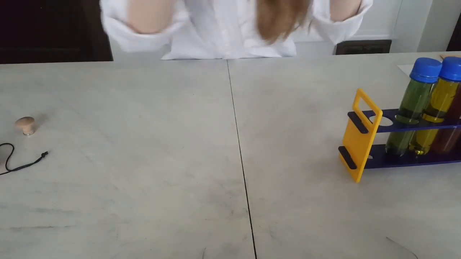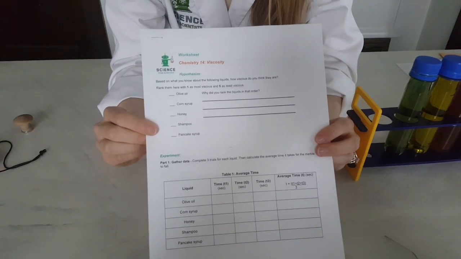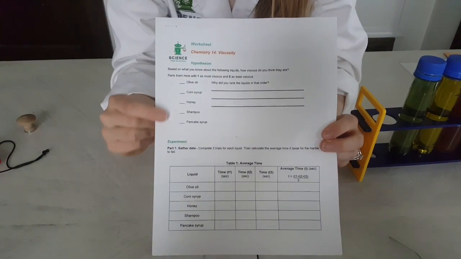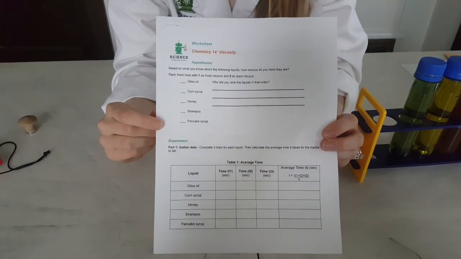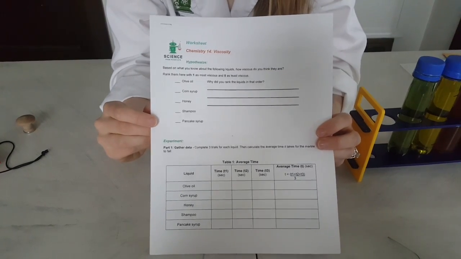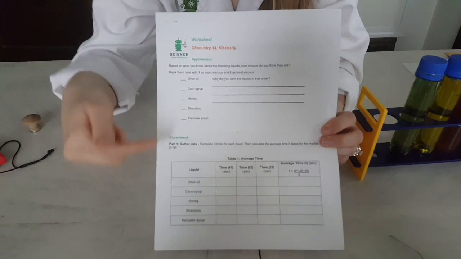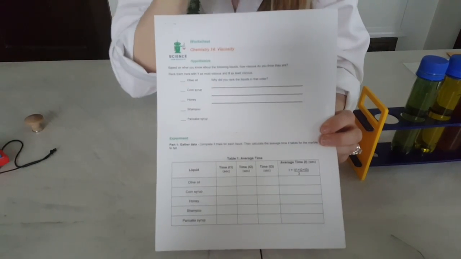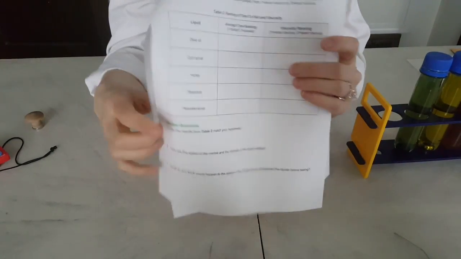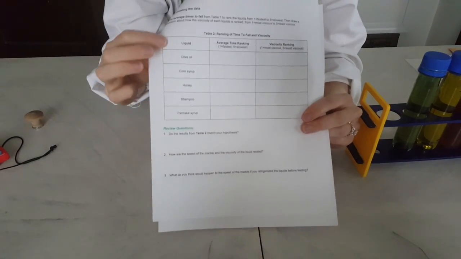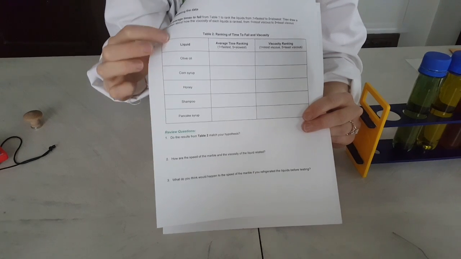The worksheet can be used to track all this data. First, the students will make a hypothesis about the viscosities of these 5 fluids before beginning. Then they'll take their measurements each 3 times for all 5 fluids and then calculate the average of the 3 different times. If we flip the sheet over, we can see that there's a table that's meant to record the rankings of the 5 fluids.